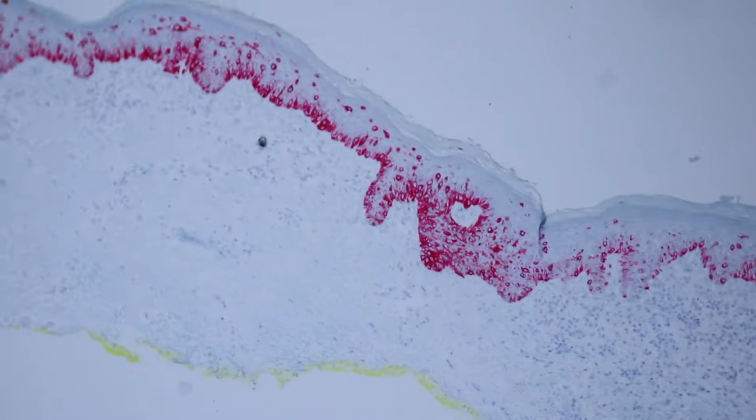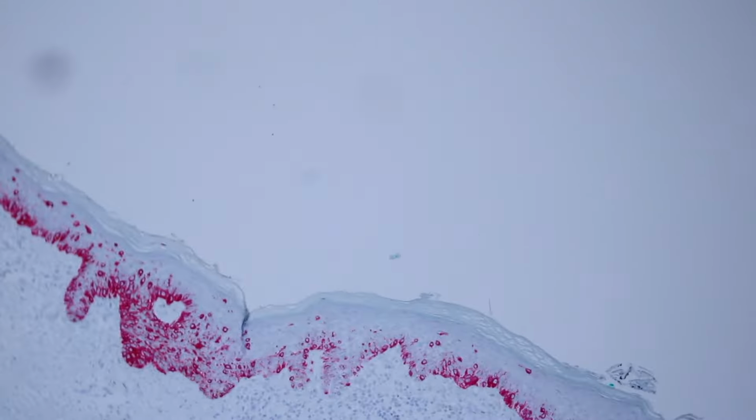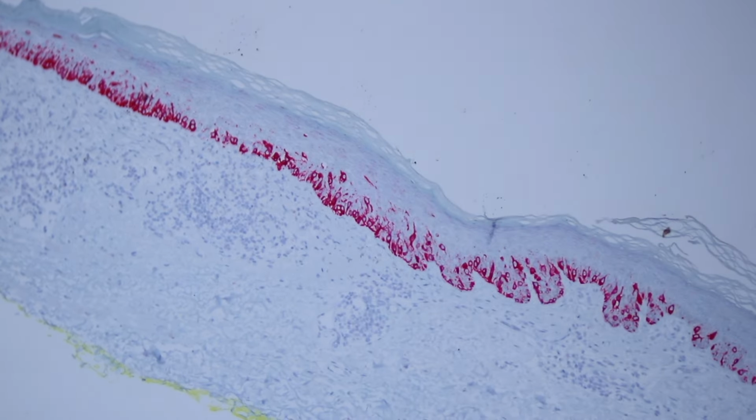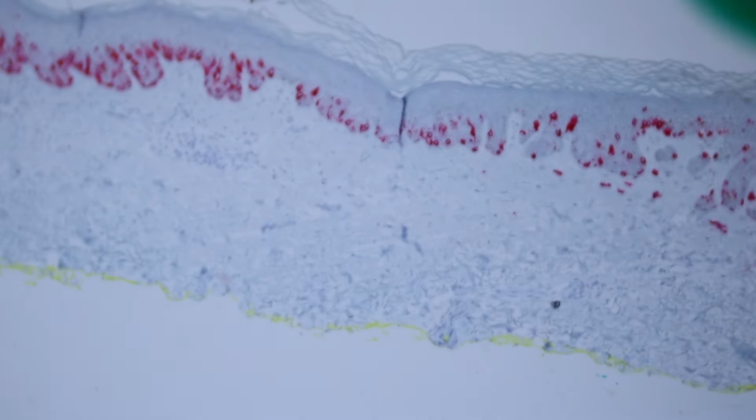And Lentigo maligna sometimes will have Pagetoid spread. Oftentimes it doesn't though, or has very little. So don't expect to always see Pagetoid spread for Lentigo maligna.